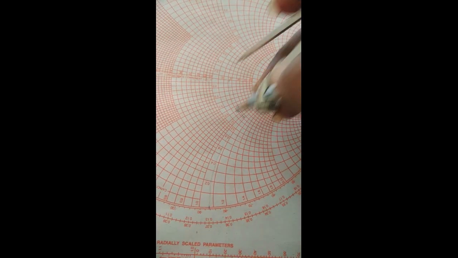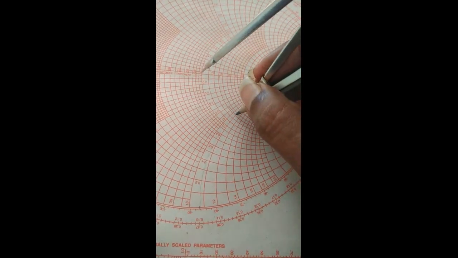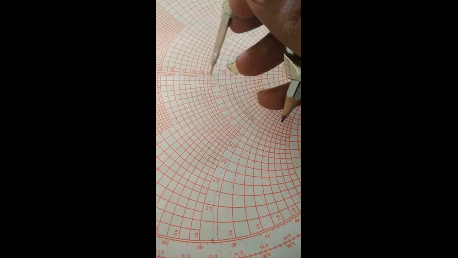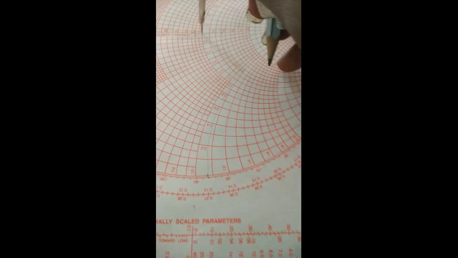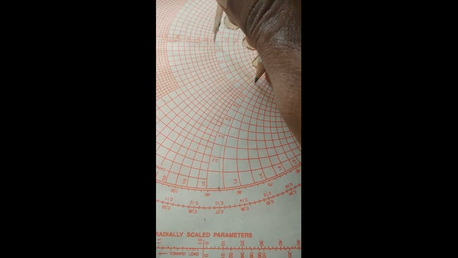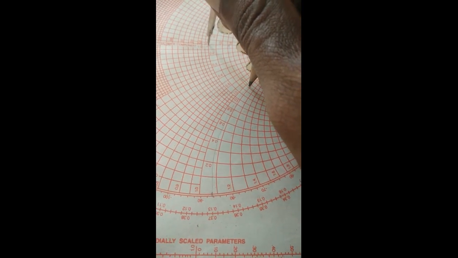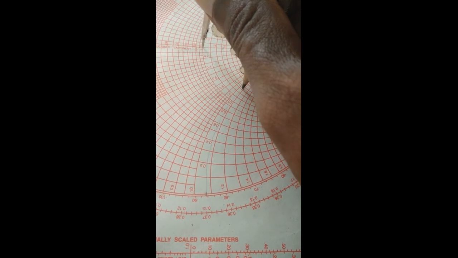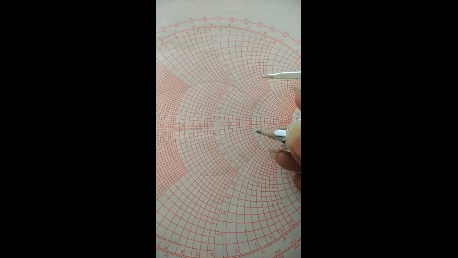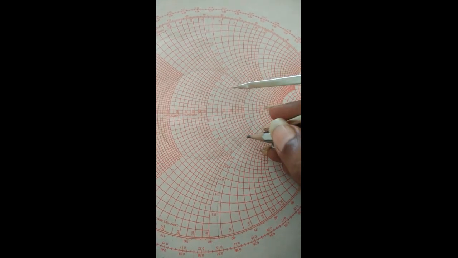From this intersection point, listen to me very carefully, this is the intersection point. I just take a compass and keep the compass pin at 1.0 and the pencil tip at the intersection point. That means 1.06. Is it right? Do you understand? Now I have to draw a circle. Let me draw a circle and then I'll come back. Have you seen? I have drawn the circle.